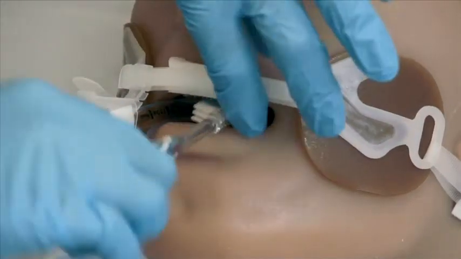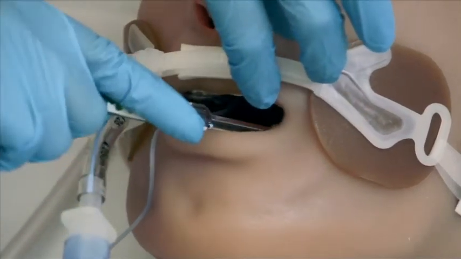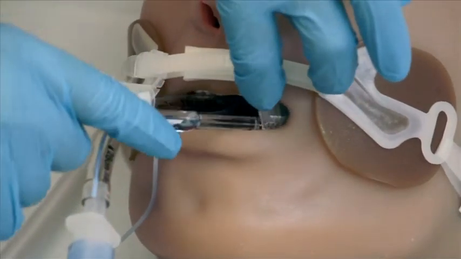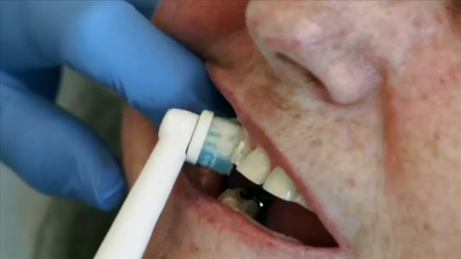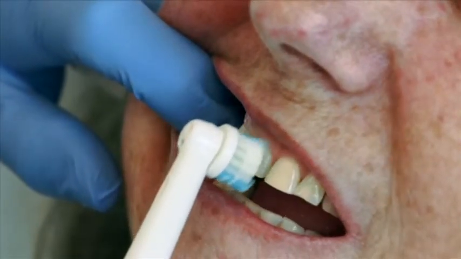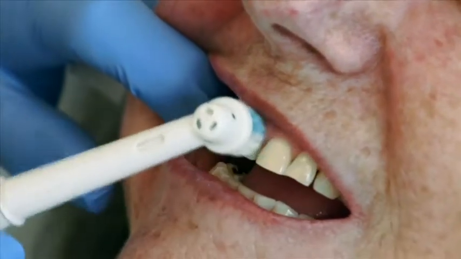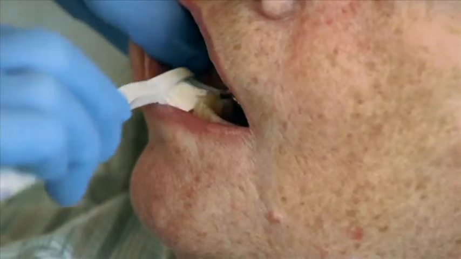A soft bristle toothbrush with a pediatric or small head should be used to allow access around the endotracheal tube. Powered toothbrushes have shown superior removal of dental plaque and may be used in the ICU on ventilated patients. Use a systematic sequence.